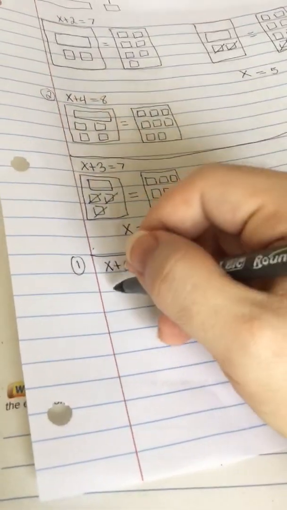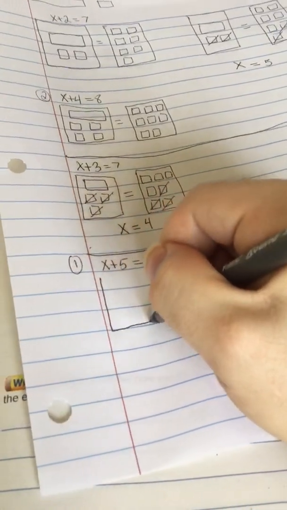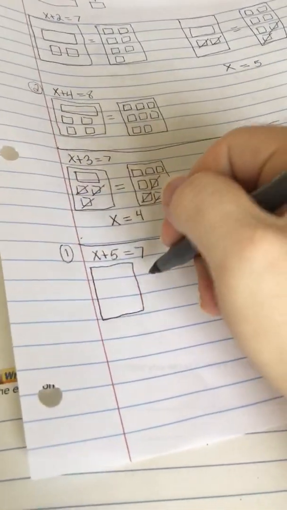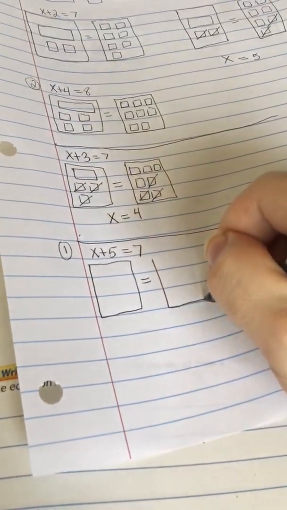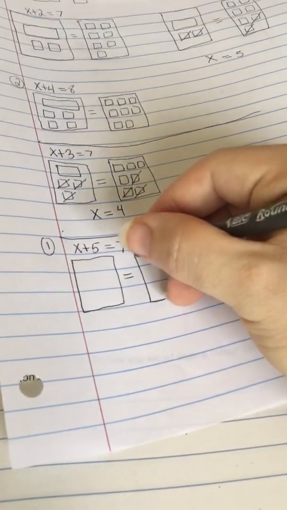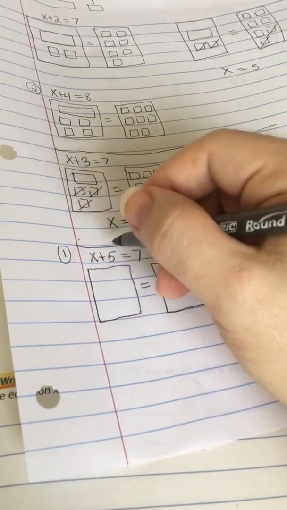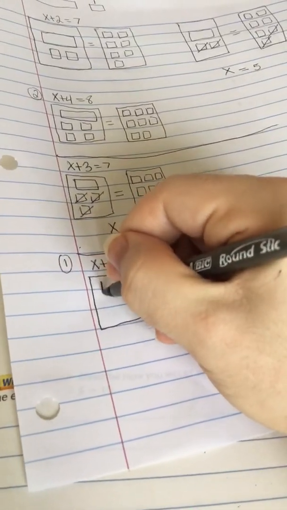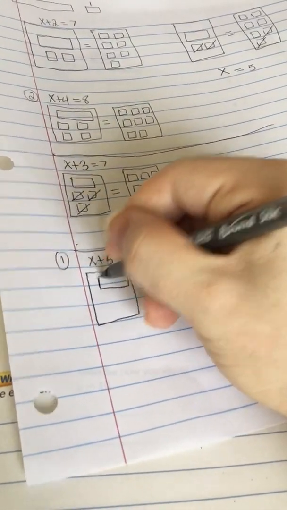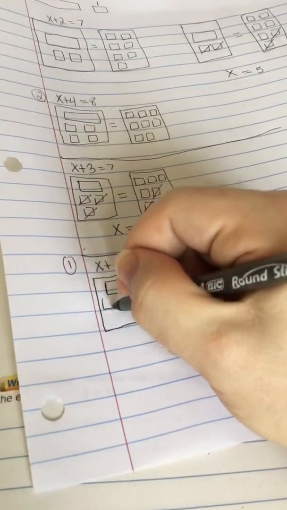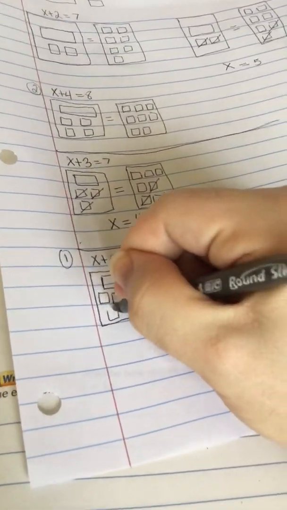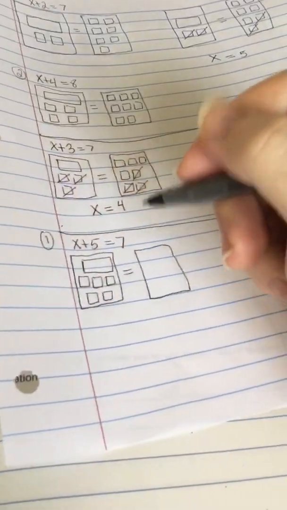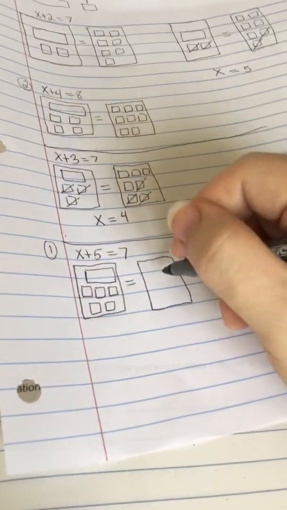So we need to represent our left-hand side, and we need to represent our right-hand side. So here we have our algebra tile, and we need 1, 2, 3, 4, 5. Here's our x plus 5.